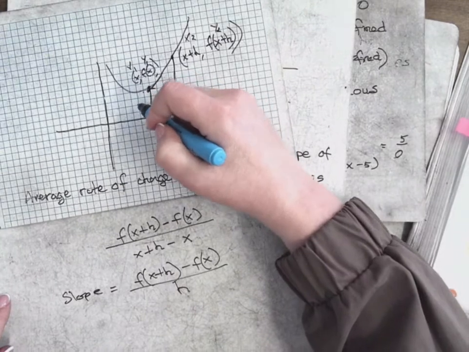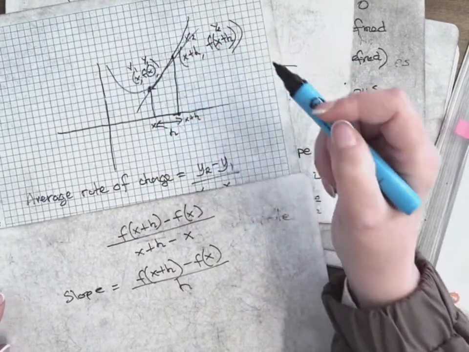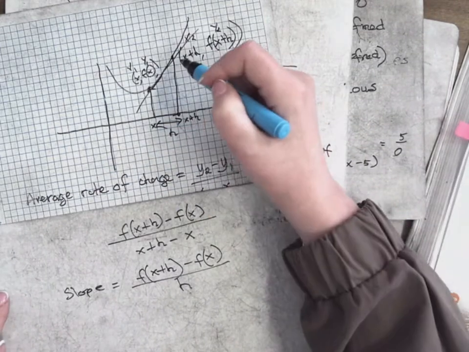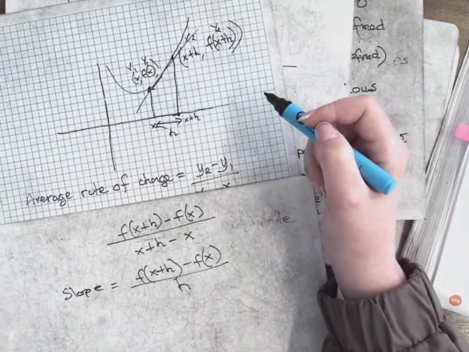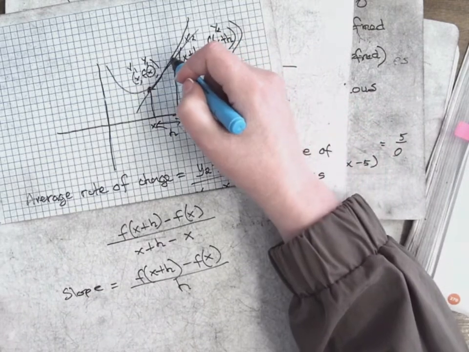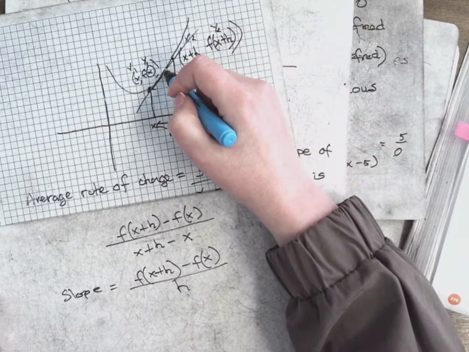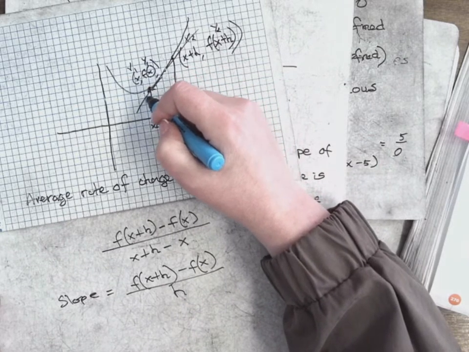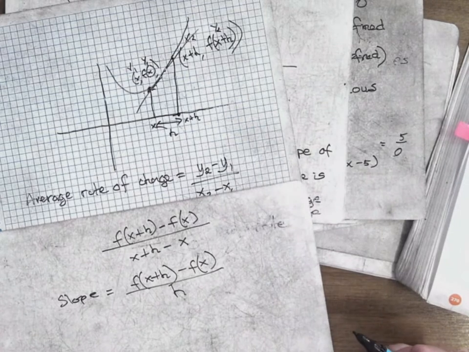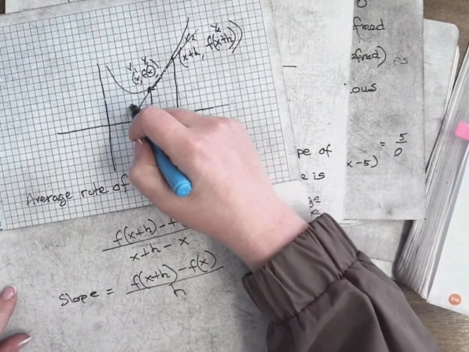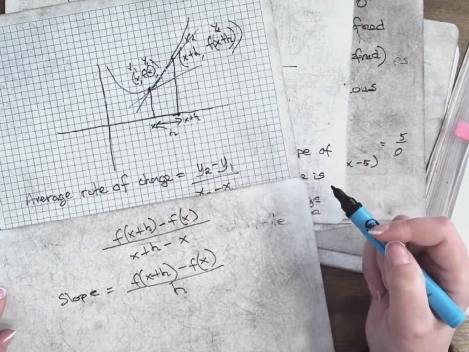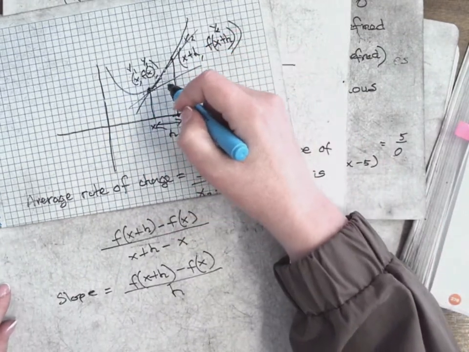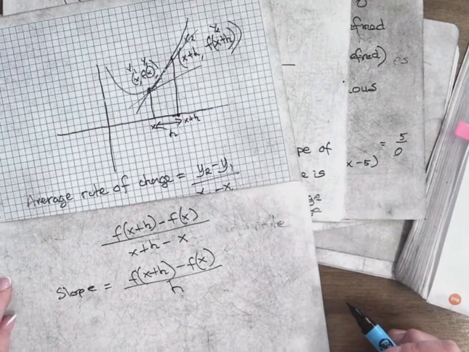But what if I made h smaller? So that's the slope of this line that's going through those 2 points. What if I made h smaller? That's not the slope of the curve. But what if I moved h nearer? So h comes down here, then h comes here, h comes right alongside it. So basically, as h gets smaller, it's coming near the tangent, isn't it? So as that gets smaller, the average rate of change is coming near the slope of the tangent. Would you agree?